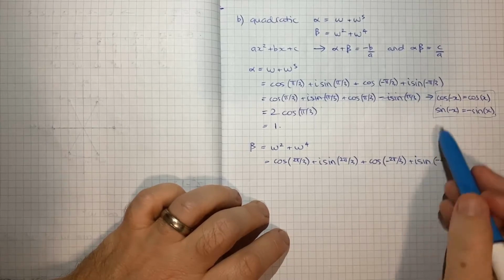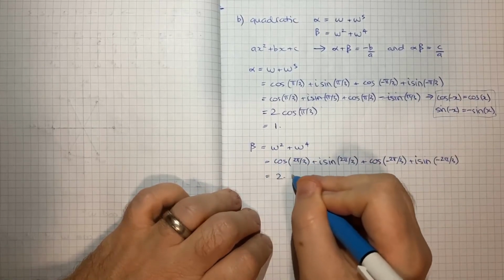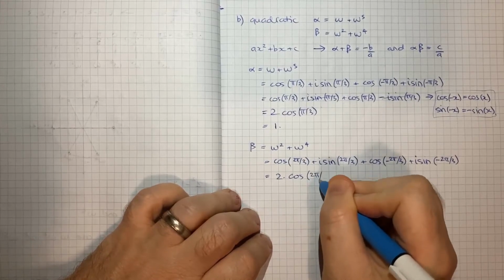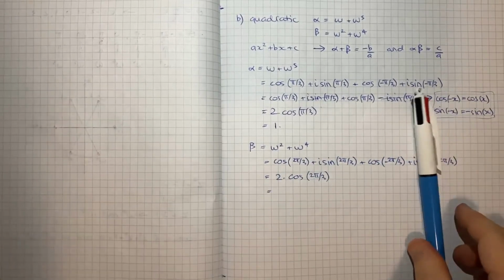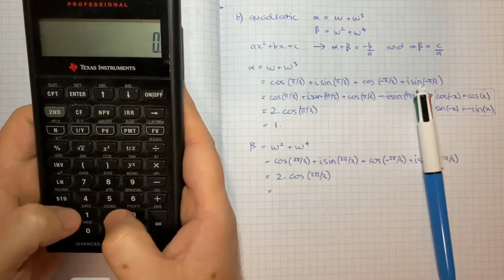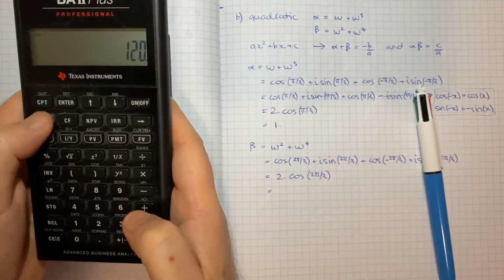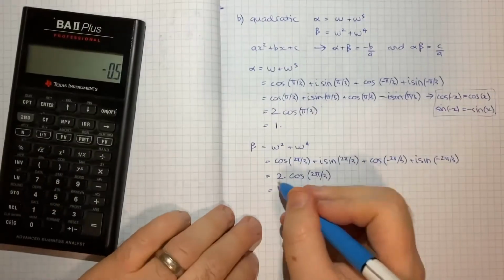And using the exact same approach, we're going to eventually get 2 times cos 2 pi on 3. Now cos 2 pi on 3 is negative a half, but just to check, you could say 2 times 180 divided by 3. Cos of that is negative a half, so this will become negative 1.